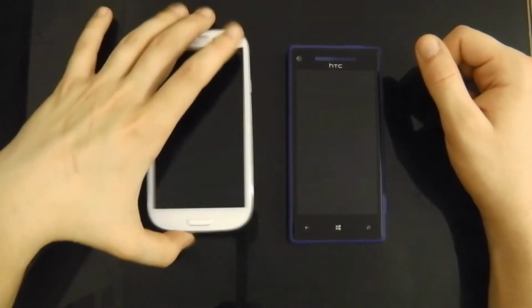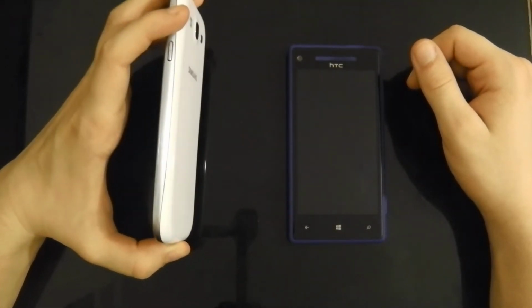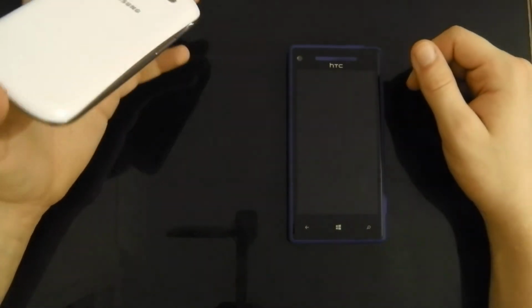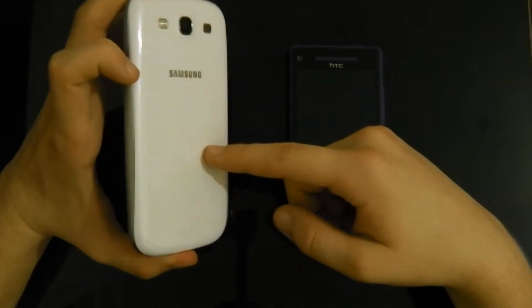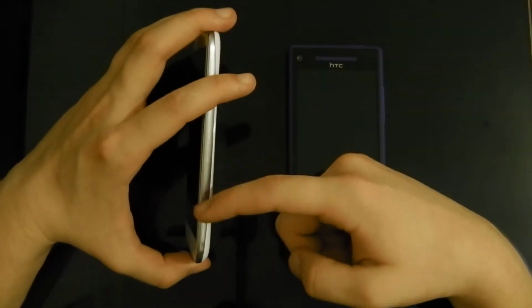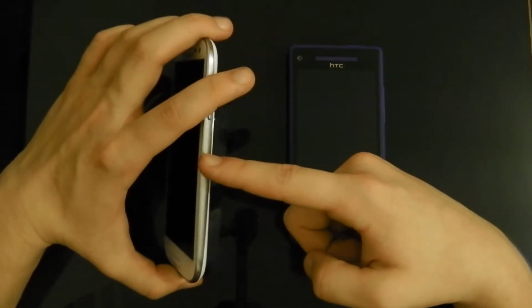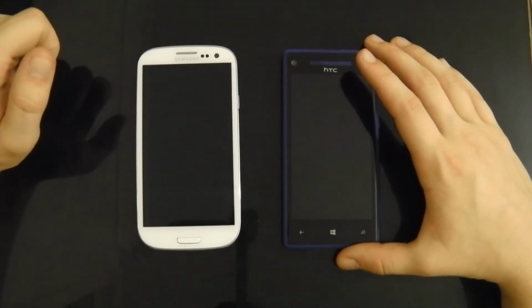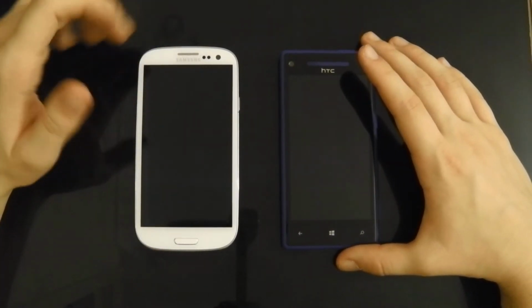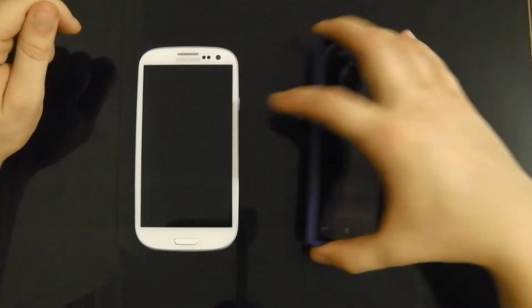Memory-wise, the Galaxy S3 comes in 16, 32 and 64 gig storage capacity. You also have an SD card slot with all 3 of those variants that you can add 64 gig into. So if you get the 64 gig internal with the 64 gig SD, you're looking at a very, very big amount of storage. On the other hand, the 8X only comes in 8 and 16 gigabytes, and the 8 gigabyte is only for Verizon, I believe. I think that's right. This is the 16 gig. That's as high as they go at the moment.